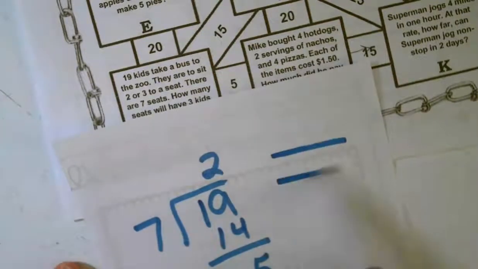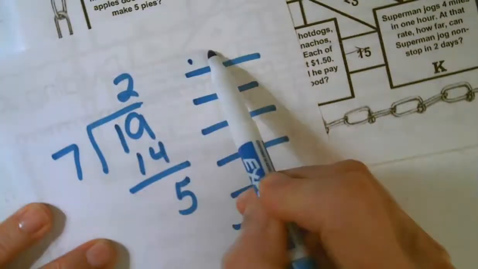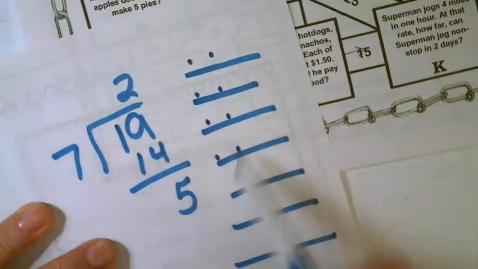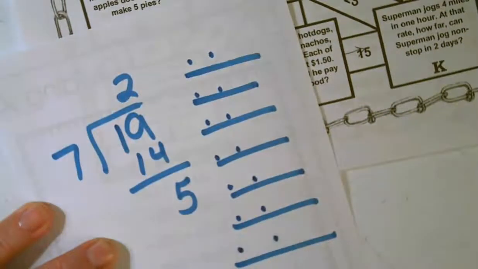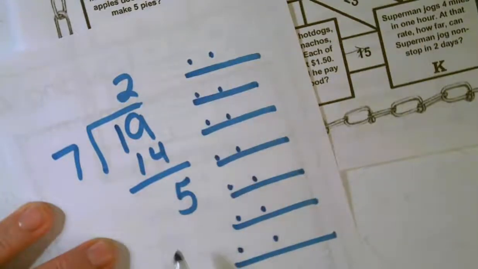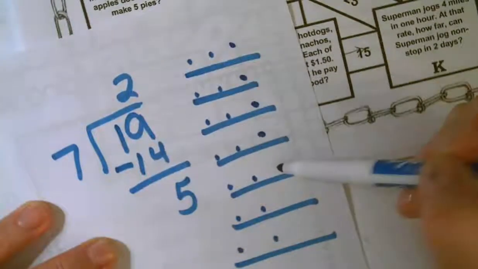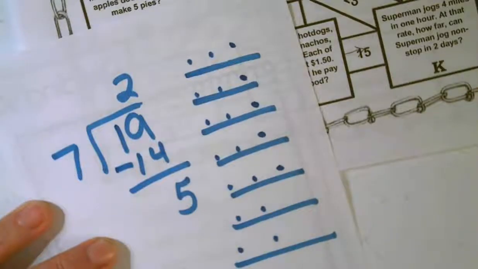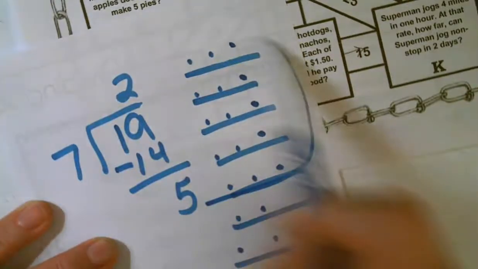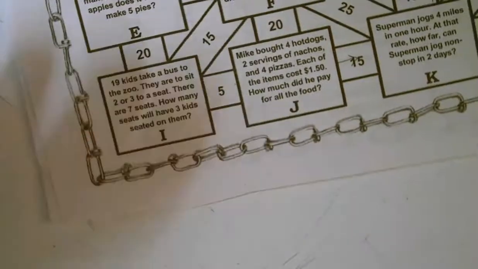7 seats. I put 2 in each seat from my original problem. That's 2, 4, 6, 8, 10, 12, 14 kids. There's 5 kids left over, so I'm going to add 1 here until I get all 5 of them in a seat. So that shows me the number of seats that are going to have 3 kids in them.